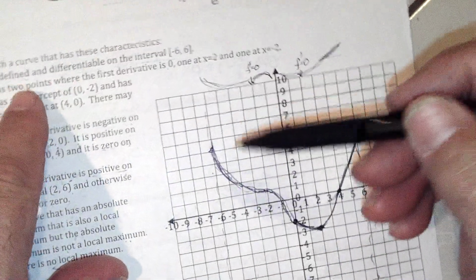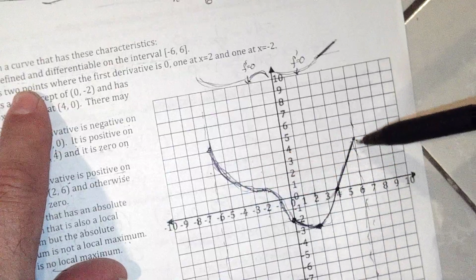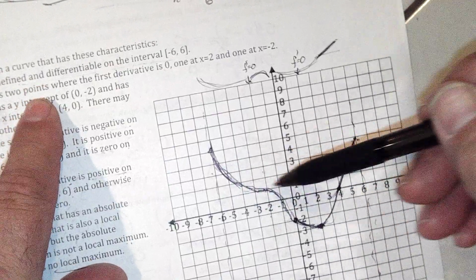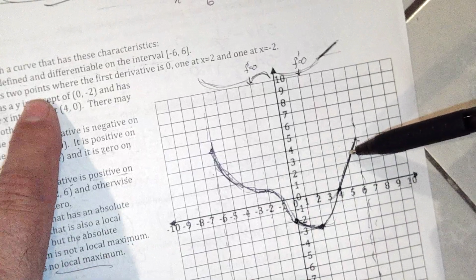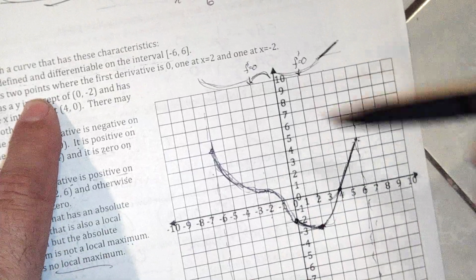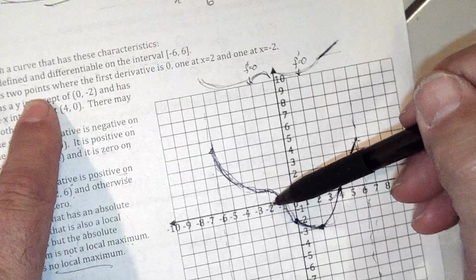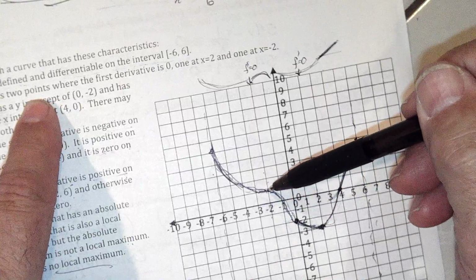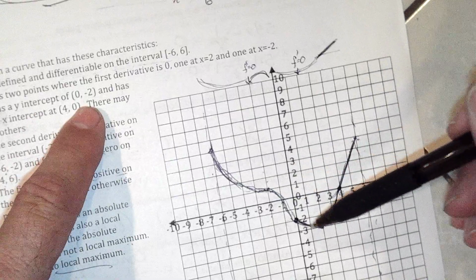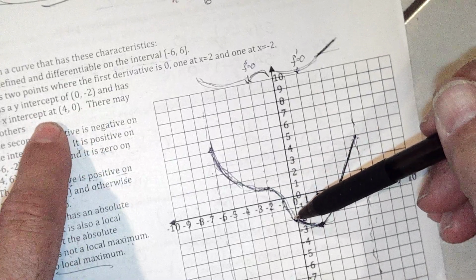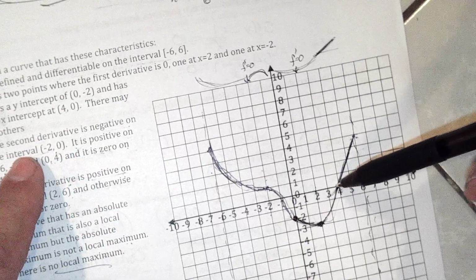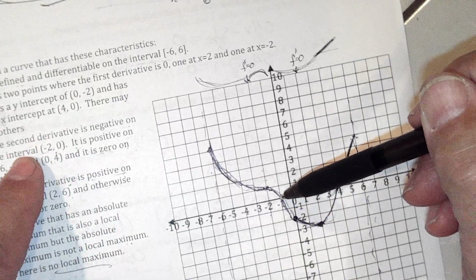Let's check. It's no cusps from -6 to 6 and connected. Has 2 points where the first derivative is 0, at 2 and -2. It has a y-intercept of -2, has an x-intercept of 4. There could be others. I have one at -1 also.